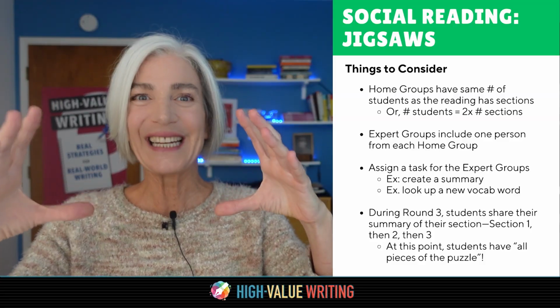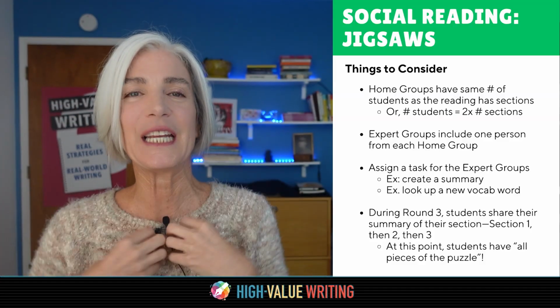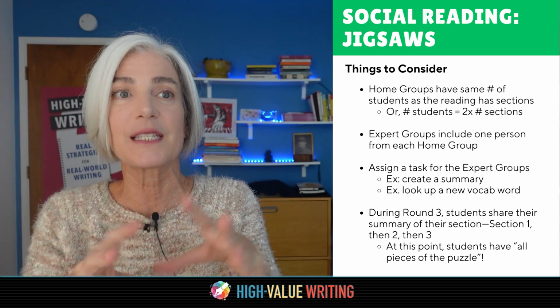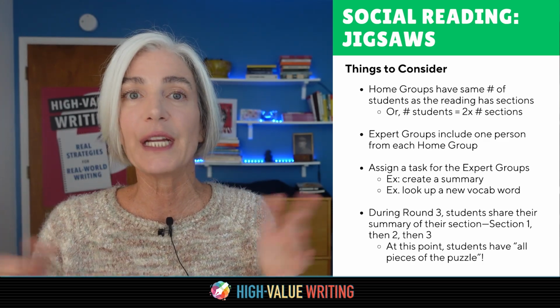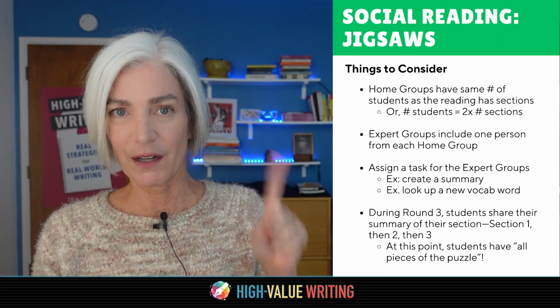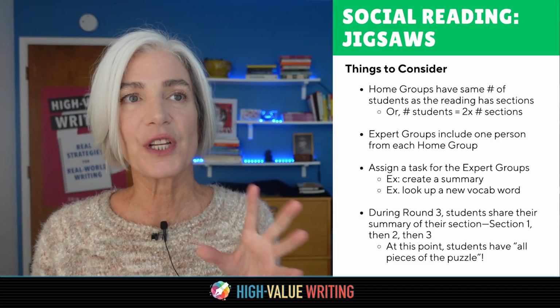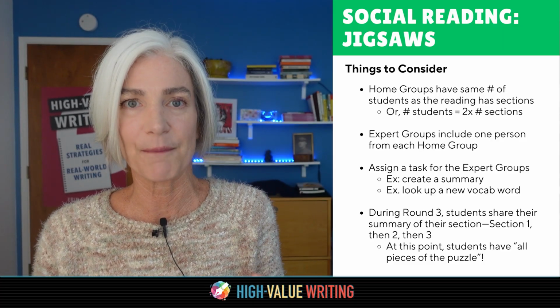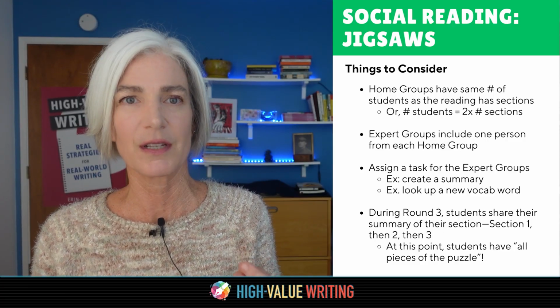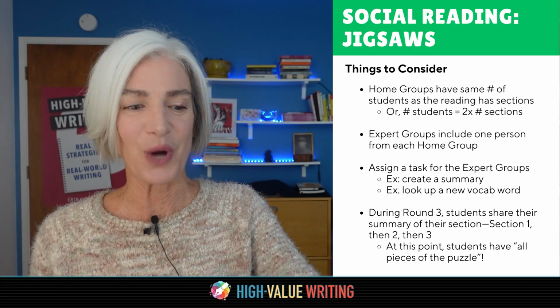The whole reading is like the puzzle, but each of us brings one piece. Each student brings one piece. By the end of round 3, they understand the whole puzzle, even though they only read one part. You can imagine this creates a lot of deep reading and a lot of collaboration, a lot of paraphrasing skills and explaining skills as well.